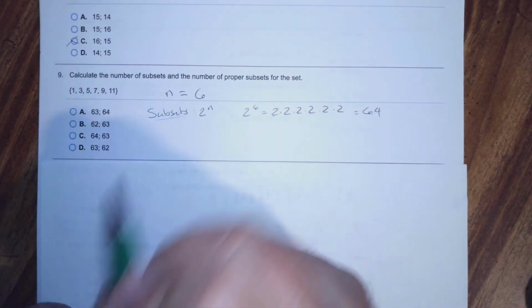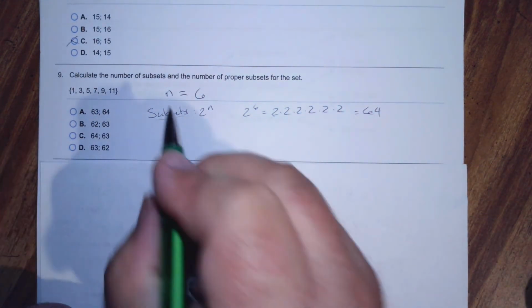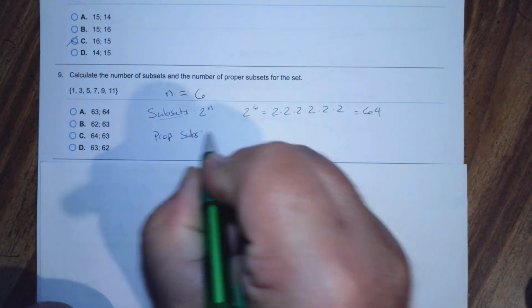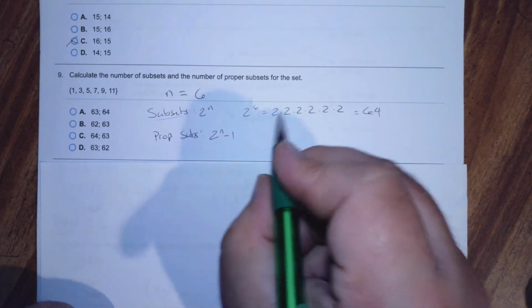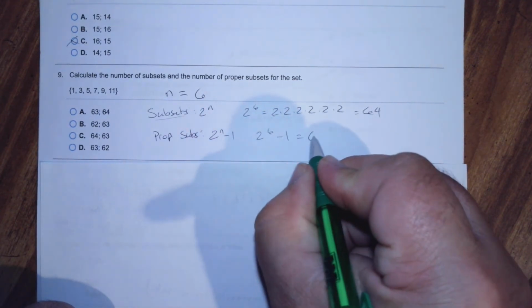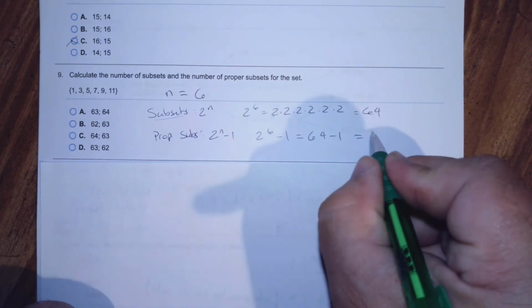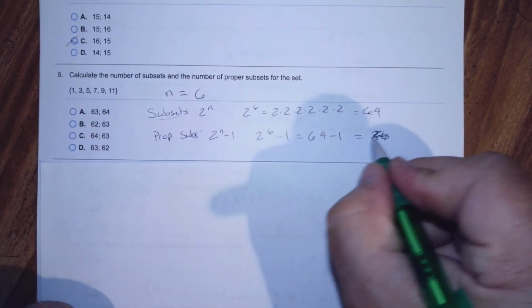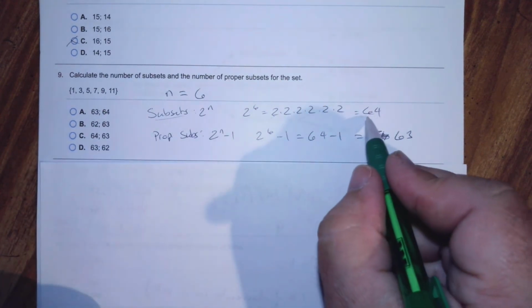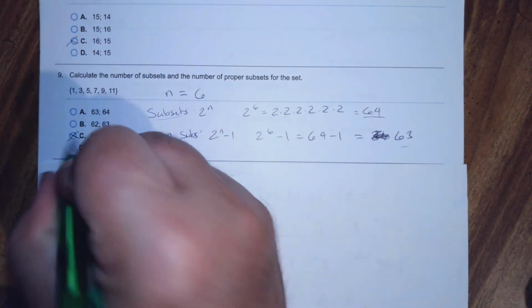The number of subsets is 64. And the proper subsets is 2 to the n minus 1, so 2 to the 6 minus 1, so 64 minus 1, 63. So we're looking for the numbers 64, 63, which is C.